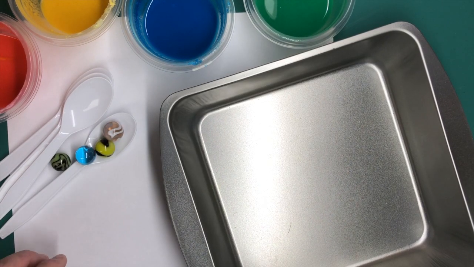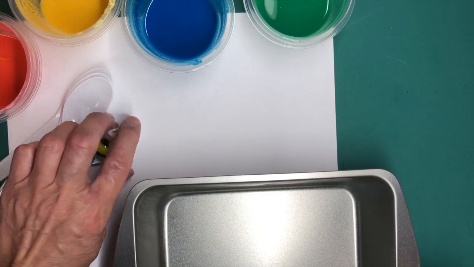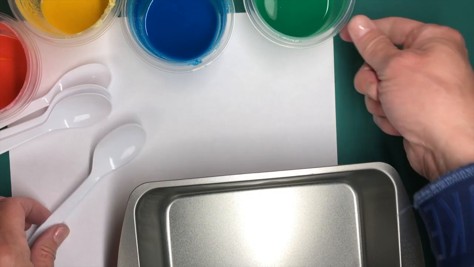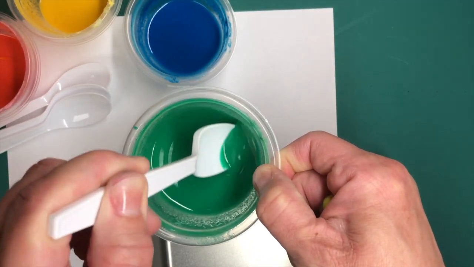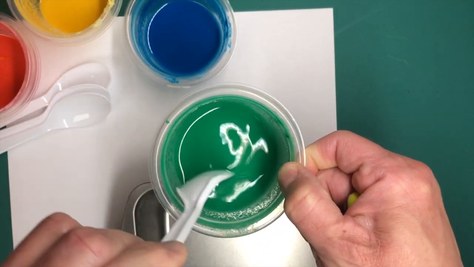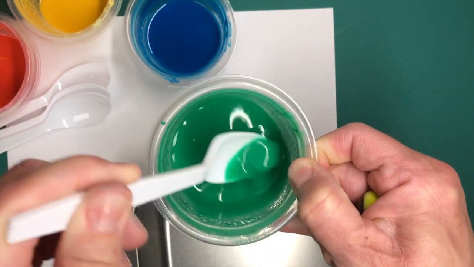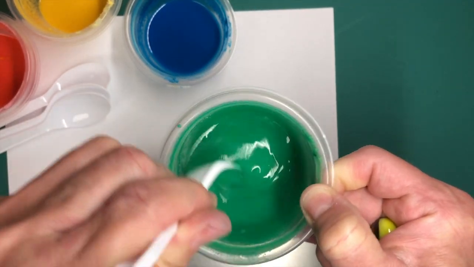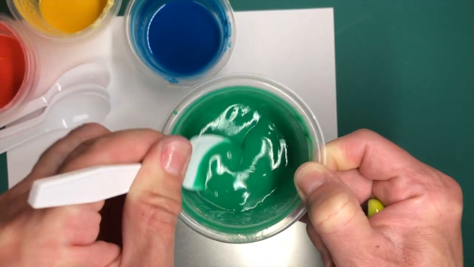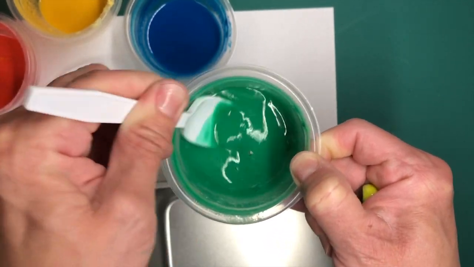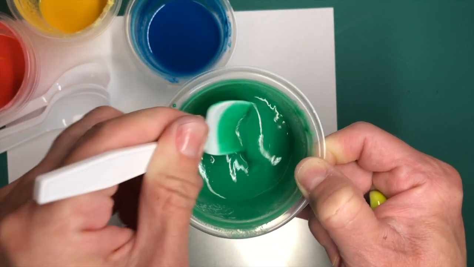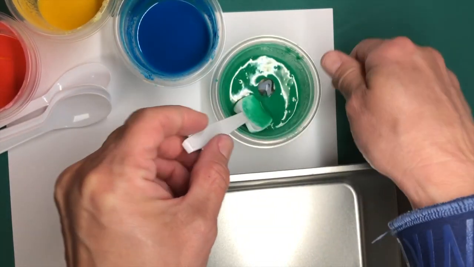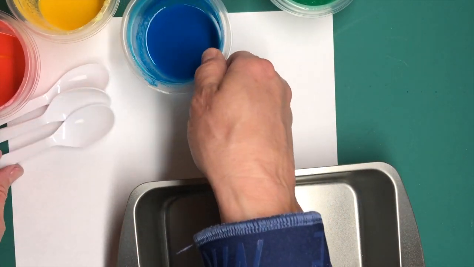All right, so for this activity, we are going to take some marbles and put them in our flour paint. Now, this is my flour paint from a couple weeks ago. So I'm actually going to stir it because all the flour has kind of settled at the bottom. But otherwise, it's perfectly fine. So that's exciting that you can just keep reusing this paint. So I'm going to drop a marble into each one of those paint pots.